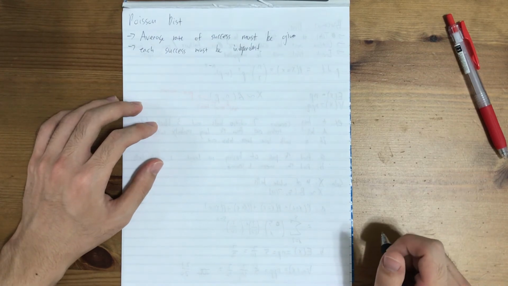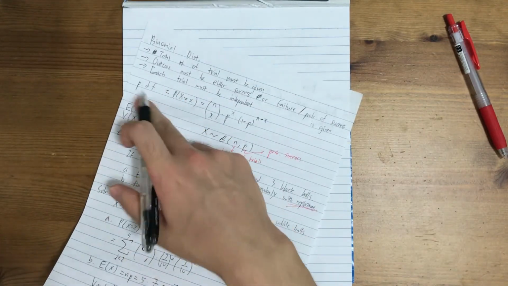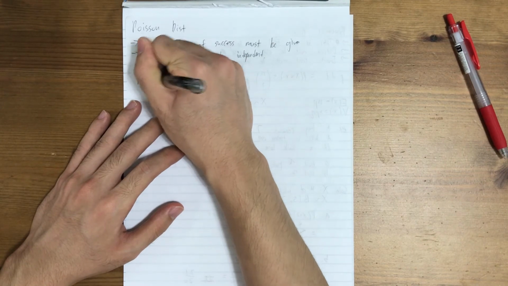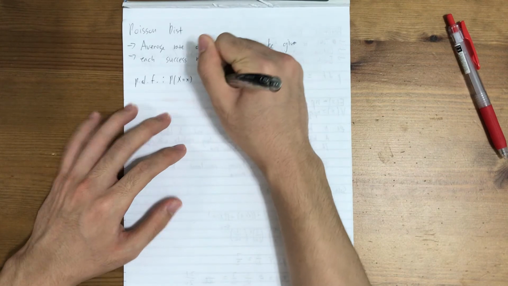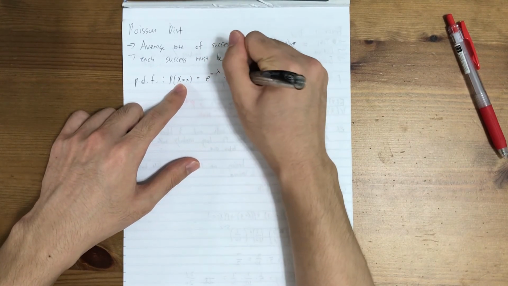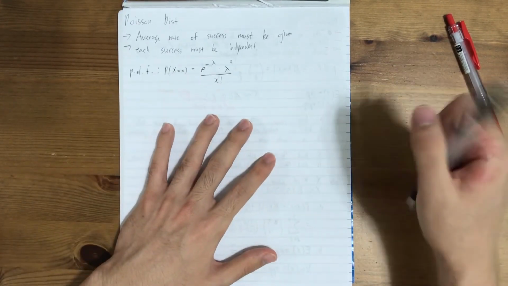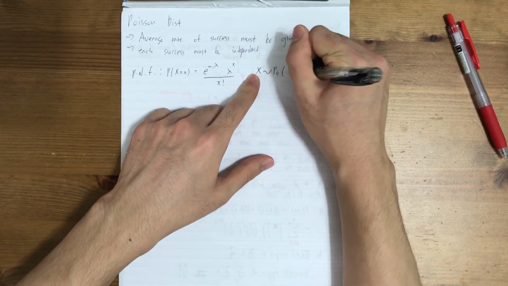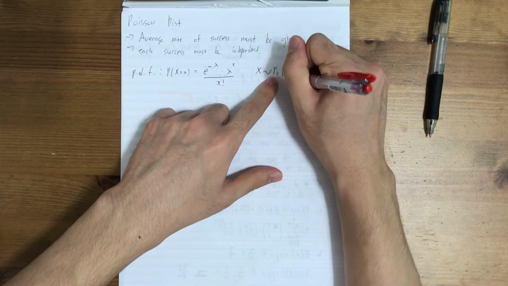And the PDF of Poisson distribution, so PDF, we have e to minus lambda, lambda to x over x factorial, and this lambda here, so if x follows Poisson distribution, the parameter lambda is the average rate of success.